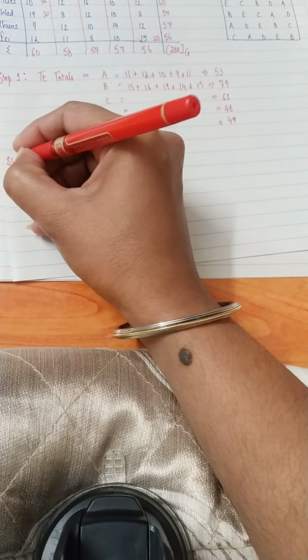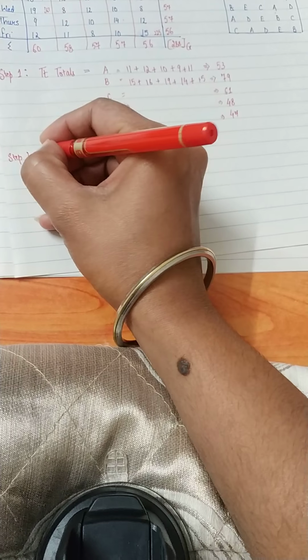Now step 2, this is the same correction term.